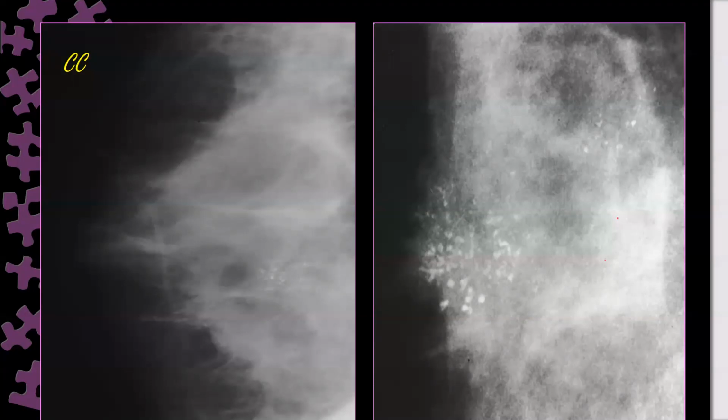In which way? How does it help us? It's showing the microcalcification in segmental distribution, and polymorphic in segmental distribution. There are two areas of microcalcification. Here I cannot say a segmental distribution.